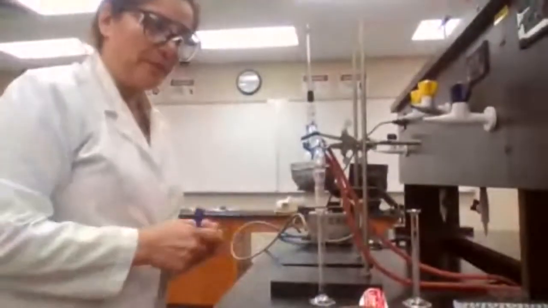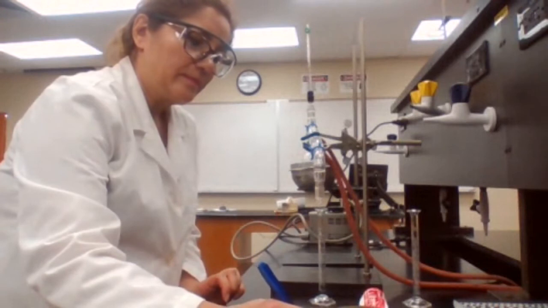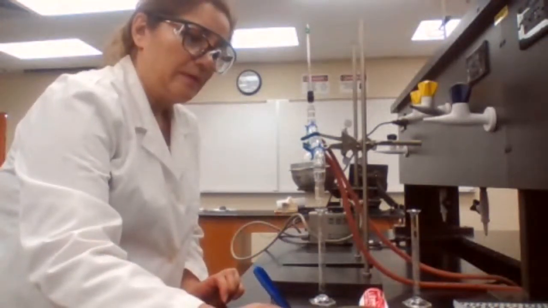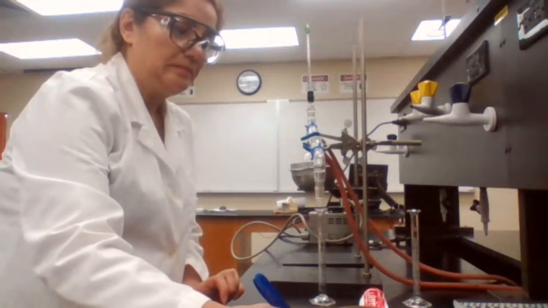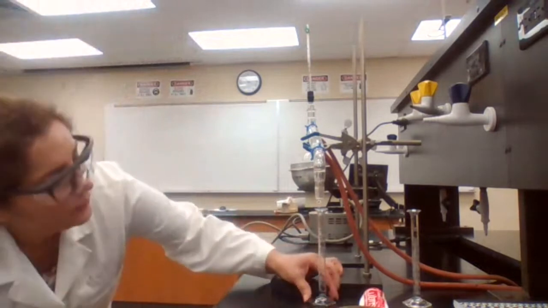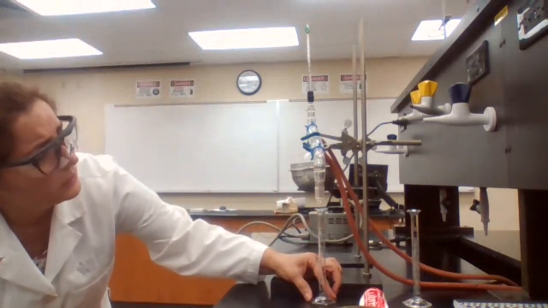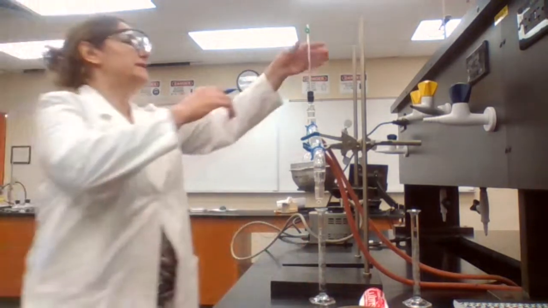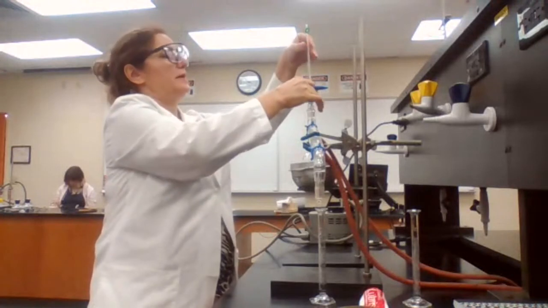Okay, record the temperature, 50 degrees, for the first drop. And then I wait for 1 milliliter. As soon as I collect 1 milliliter of the sample, we need to record the temperature again.